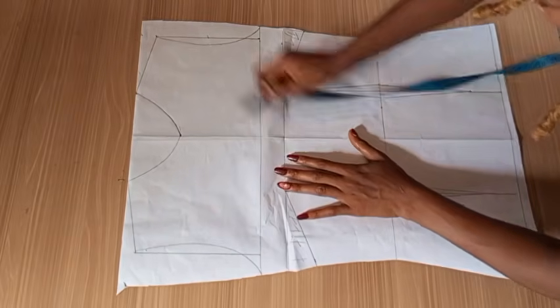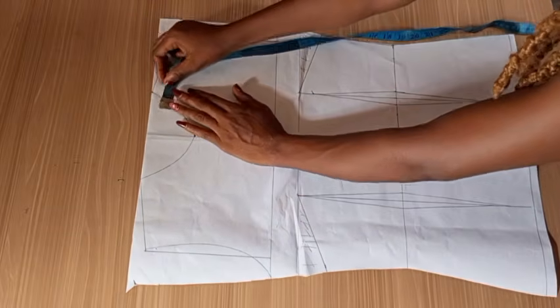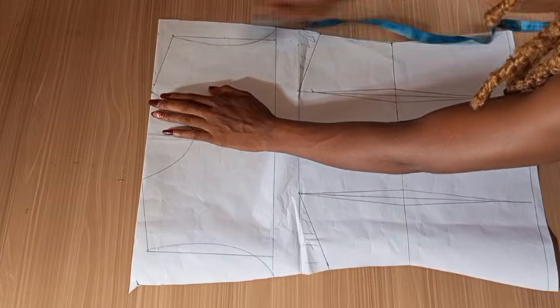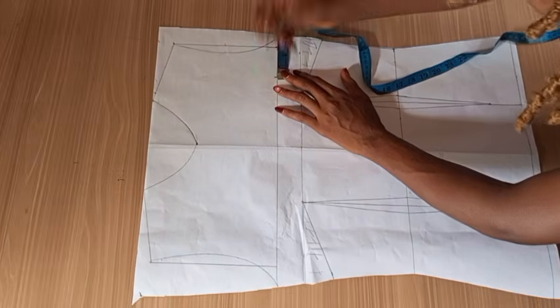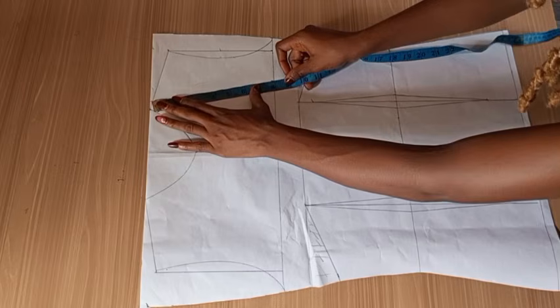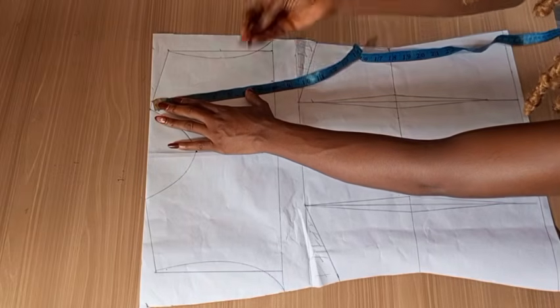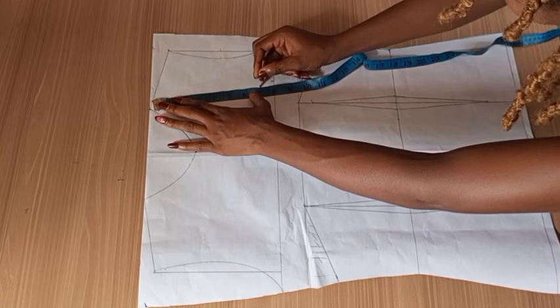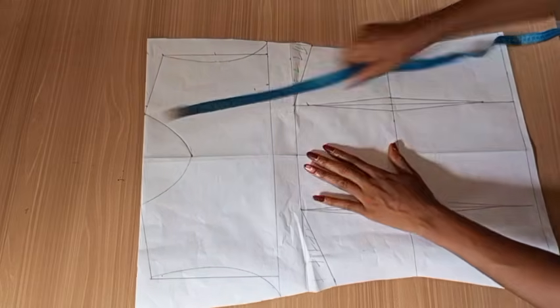It can be on the left, on the right, wherever you want it to be, just go ahead. I'm going to go out here by half an inch, and from here I'm going to come in by 2.5 inches. For the length of the slant I'm going to mark 7 inches. This is how I want the depth to be. It depends on what you want.